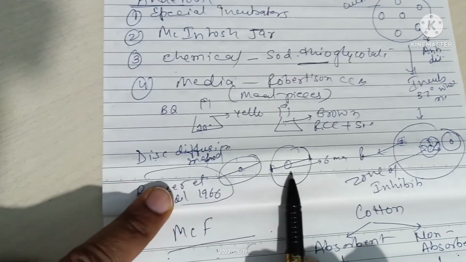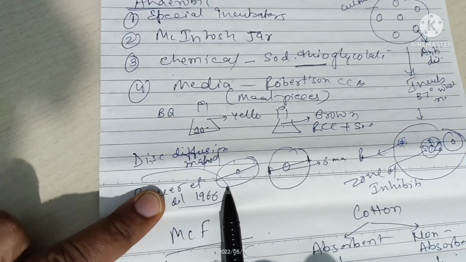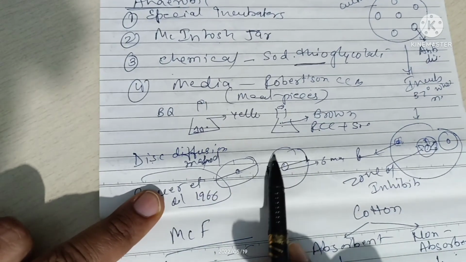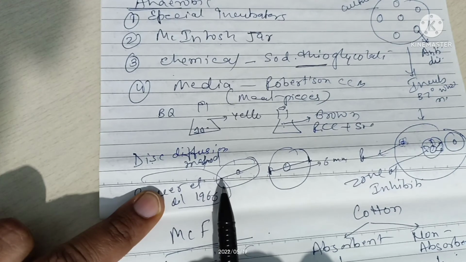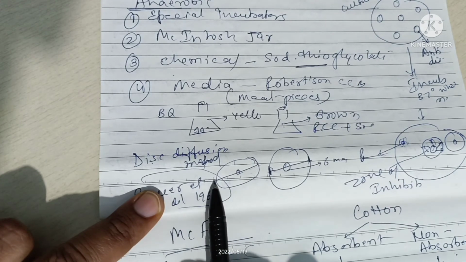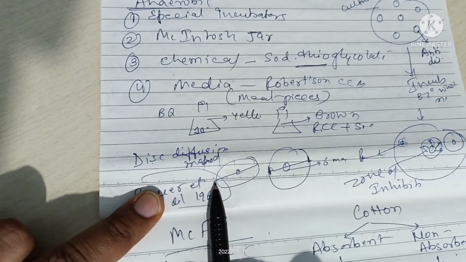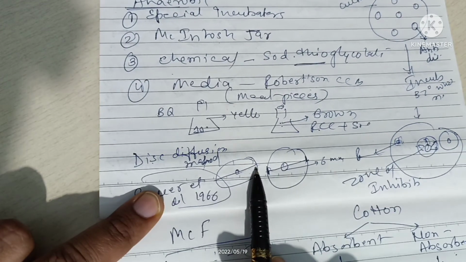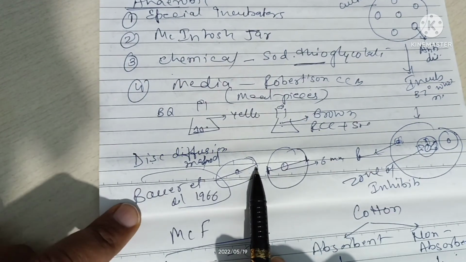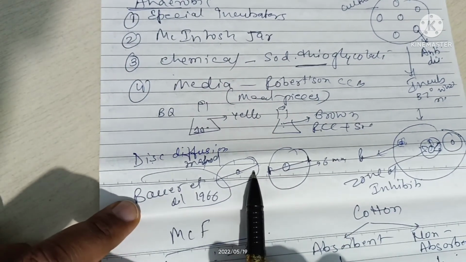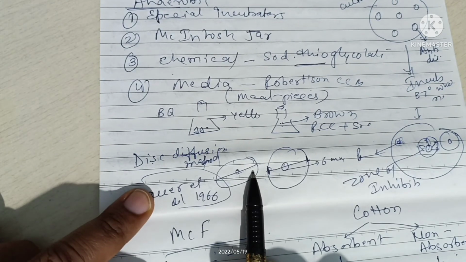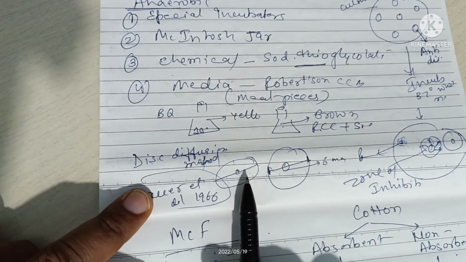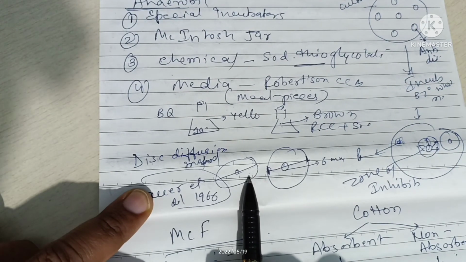If the zone is not round but dome shaped, we measure from one end of the zone to the other end. Then we check the table supplied by the supplier with the antibiotic disc.